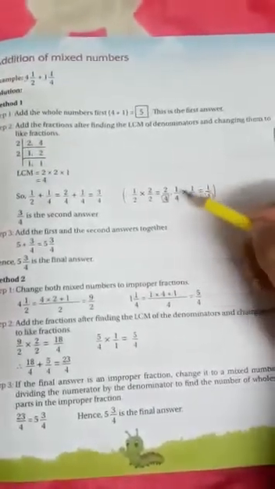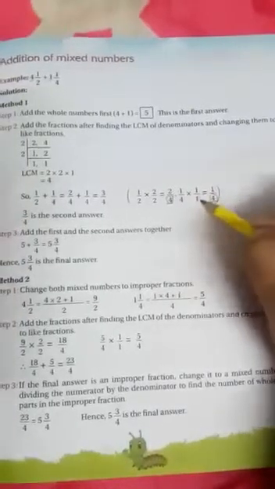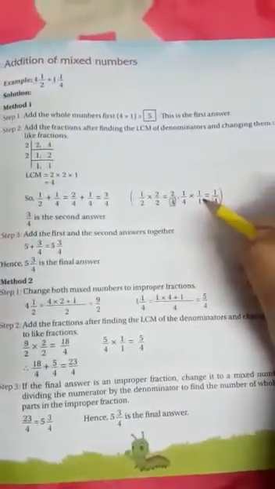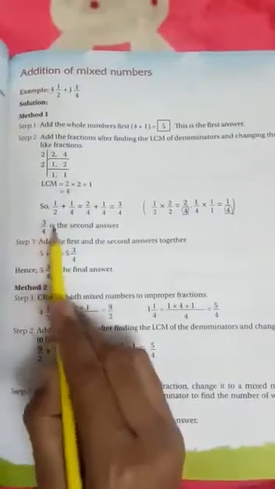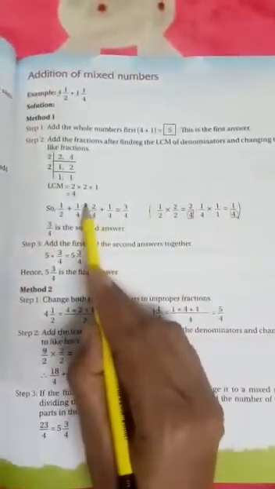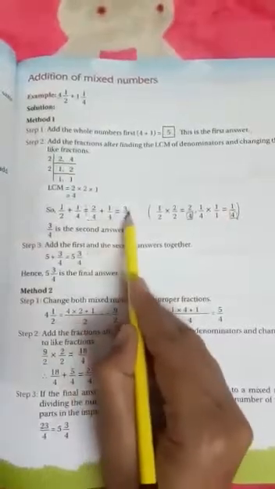And again we have to keep the denominator same, that is 4. 1 upon 4. What we have to do? We have to multiply the numerator and the denominator by 1 to get the answer 4. Isn't it? 1 1s are 1 and 4 1s are 4. So we have got this number. So 3 upon 4 is the second answer. See, 2 upon 4 plus 1 upon 4 they have done here. And we have got this answer 3 upon 4. This is the second answer.